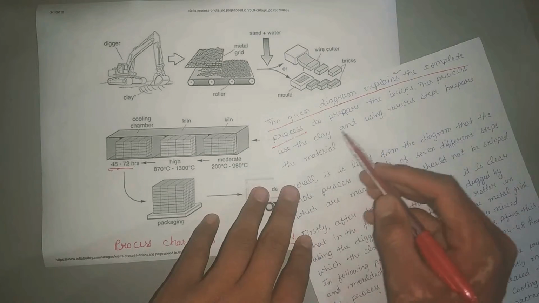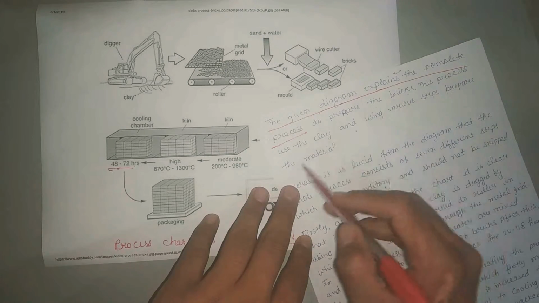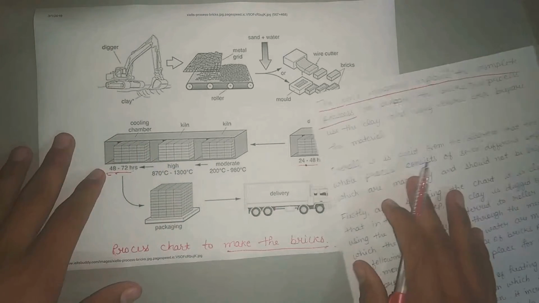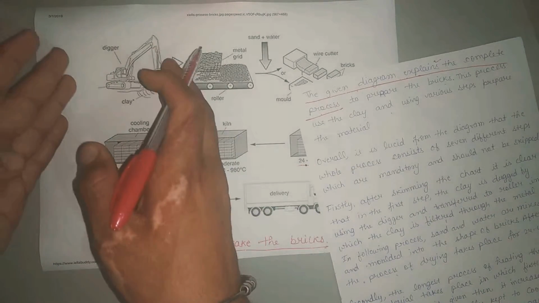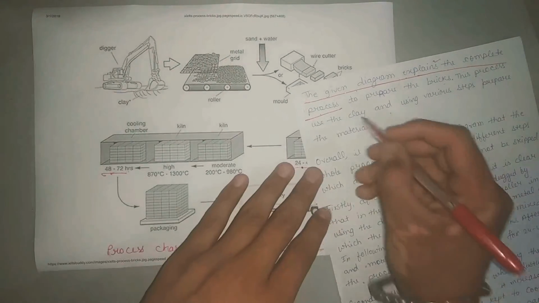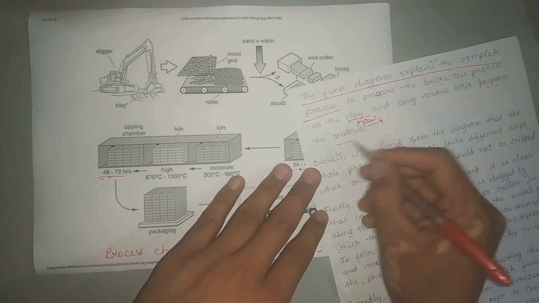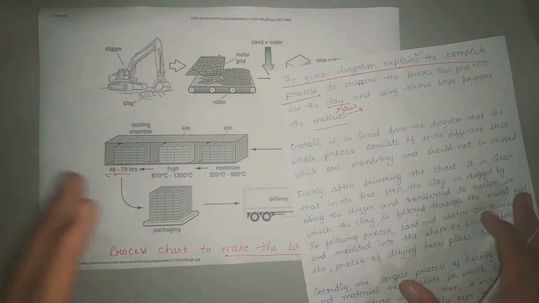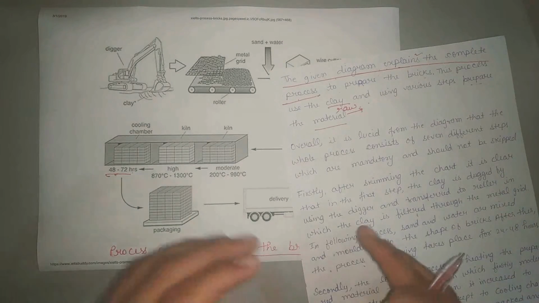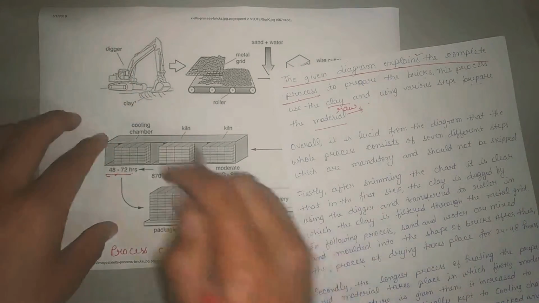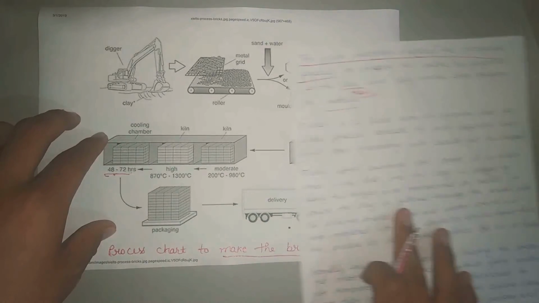This process uses the clay and, using various steps, prepares the material. What I told you is the raw material. You know, clay is the raw material and bricks are the final product. So first, in the introduction, you have to say about the raw material and the final product.